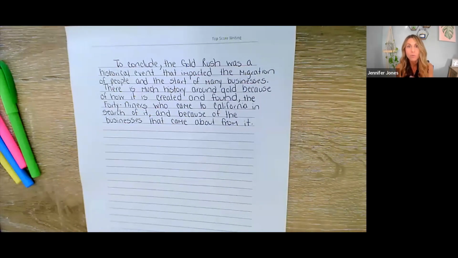All right, let's reread this sentence, make sure it sounds correct, make sure I didn't leave out any words or word endings. There's much history around gold because of how it is created and found, T1. The 49ers who came to California in search of it, T2, and because of the businesses that came about from it, T3. Excellent. All right, we're halfway done.